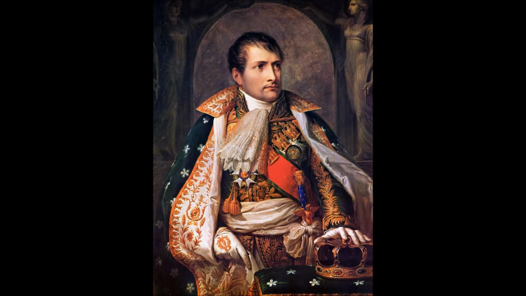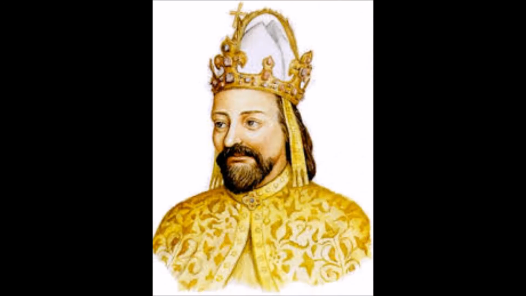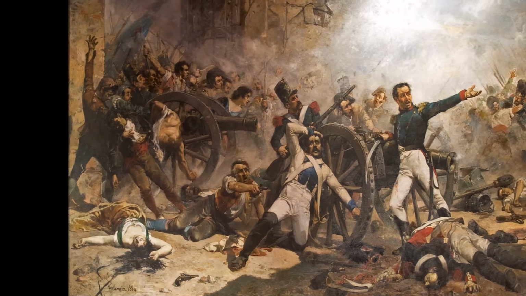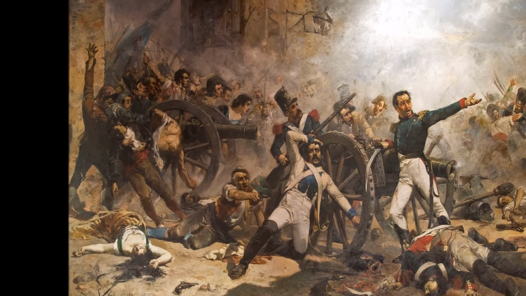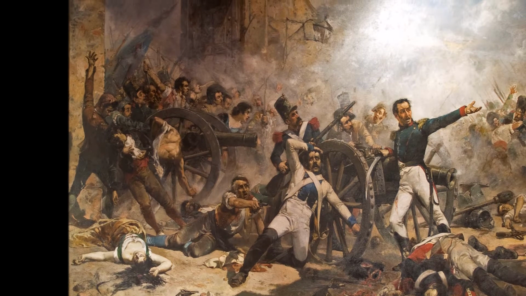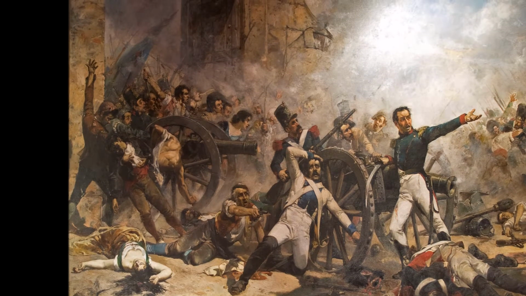In 1807, Napoleon had one goal in mind: to conquer the world. To achieve this, he made a fake alliance with the King of Spain, Charles IV. He used this alliance to take over Spain and make his brother the new king. The Spaniards were not happy, and on May 2nd of 1808 there was a large rebellion.